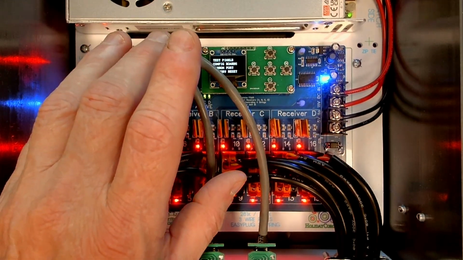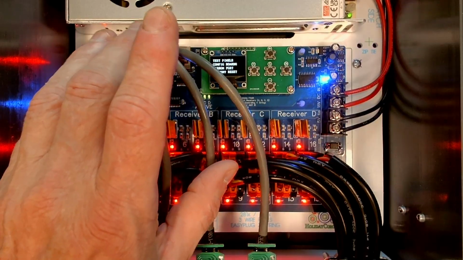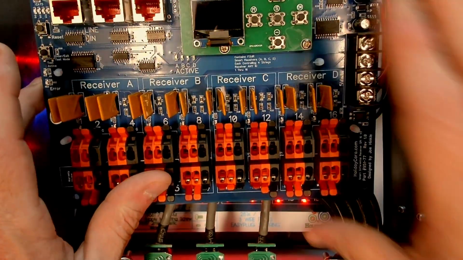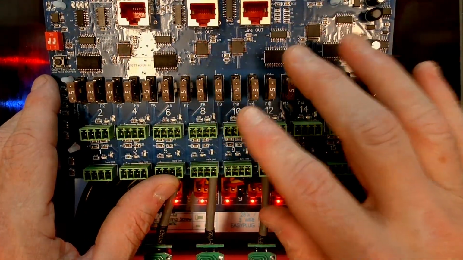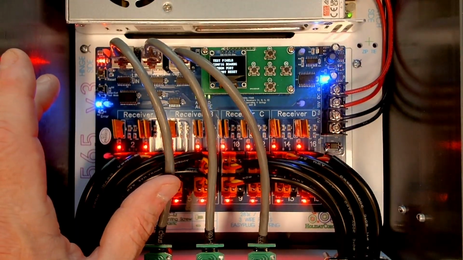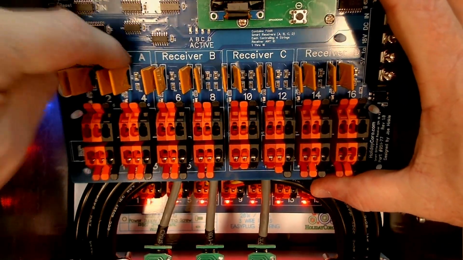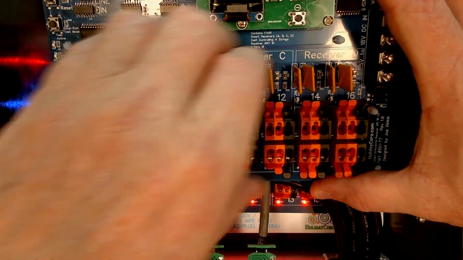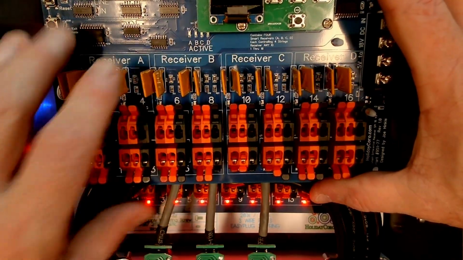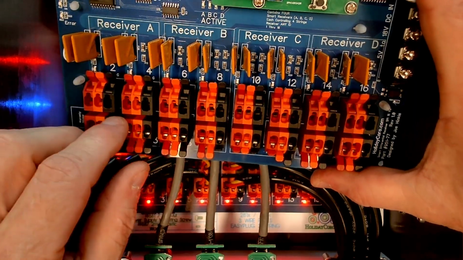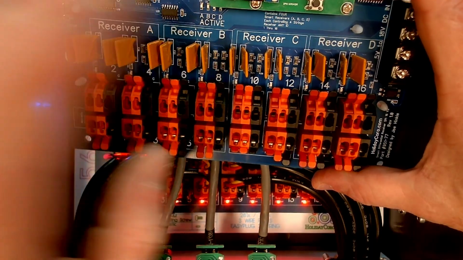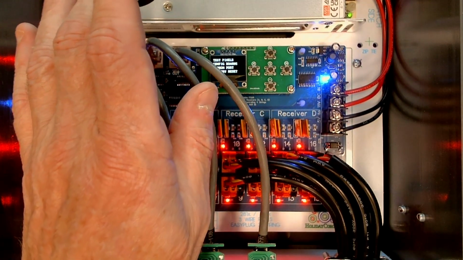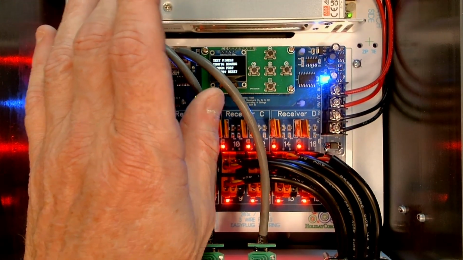Now, I should also mention that the long range 16, and this is one of them here, this is the version 2, and this is the version 1. These are effectively four long range receivers bundled together in one box. So you can even see it says receiver A, B, C, D. This is a 4, 4, 4, and 4. So this does use 4 addresses across all of these outputs. So you could daisy chain 4 of the 16s on a single line. Again, within the context of how many pixels you can drive.